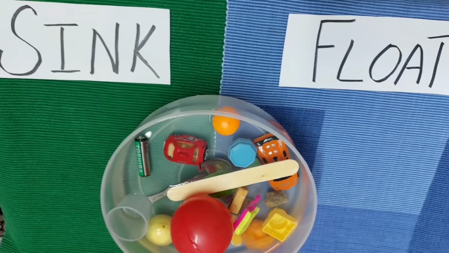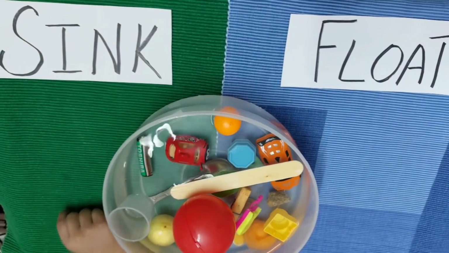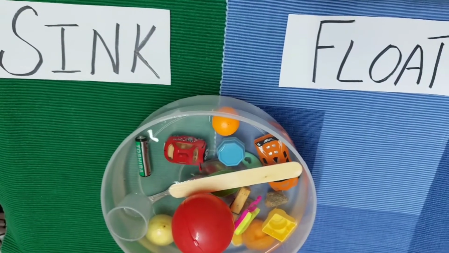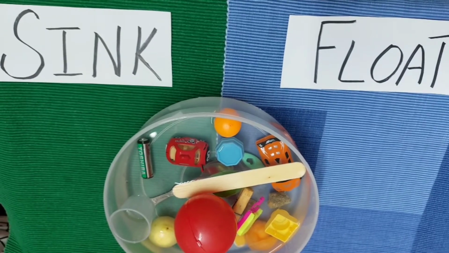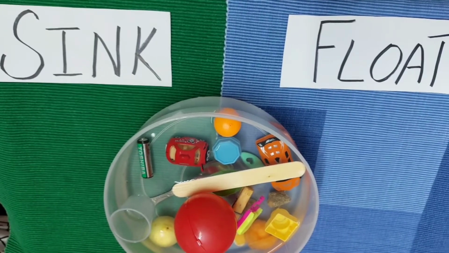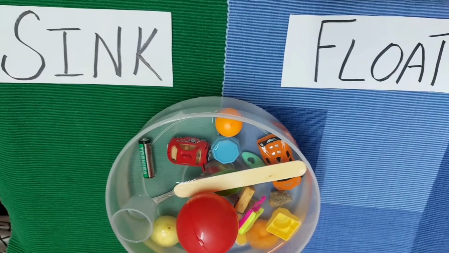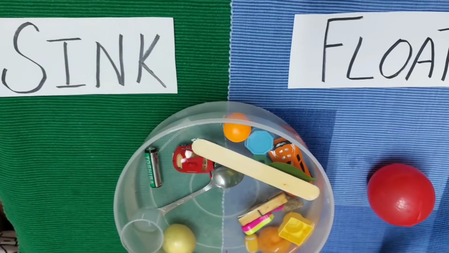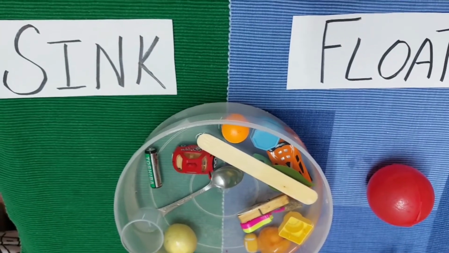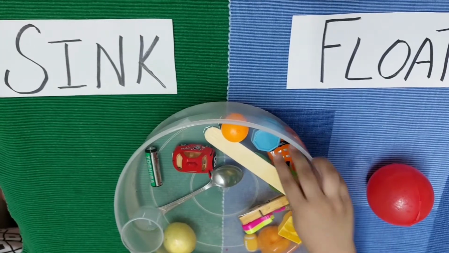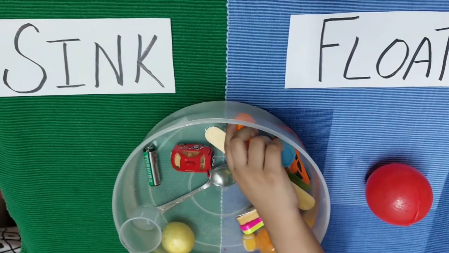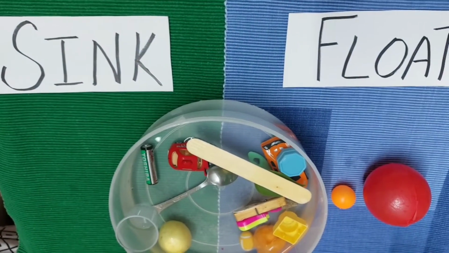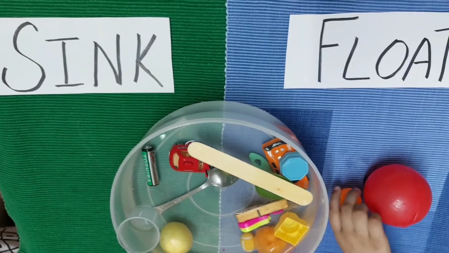The things sinking, we put here. The things floating, put here. Then tell the children what are the things that sink and what are the things that float. We put the ball here because it's floating. The small ball is also floating. Okay, look at it.